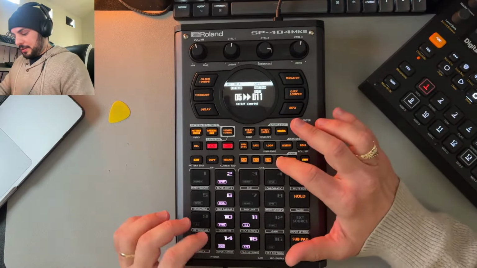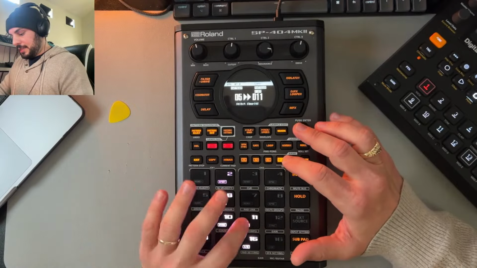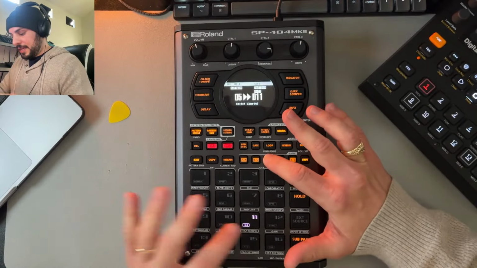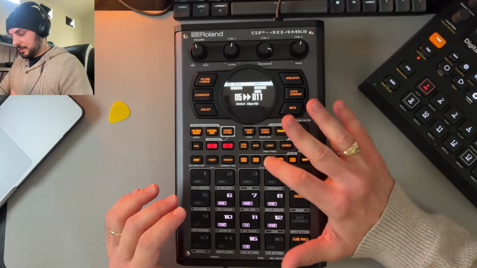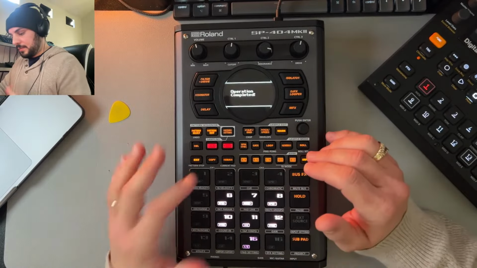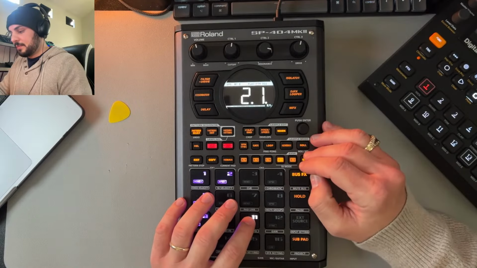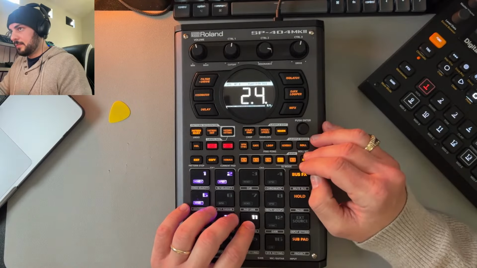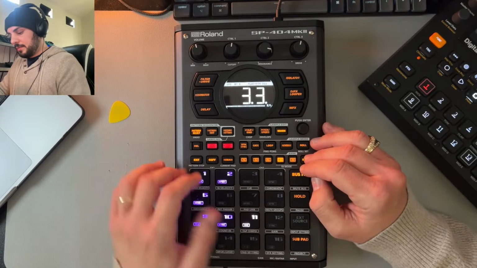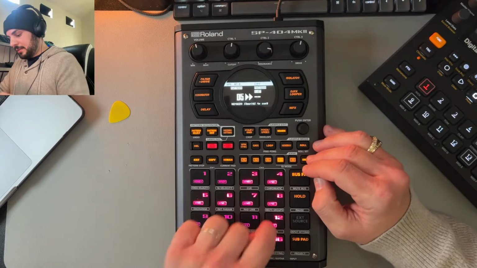And let's figure out, let's get everything in now, other than that lead. So all the hi-hats, the bass. And then let's get everything.